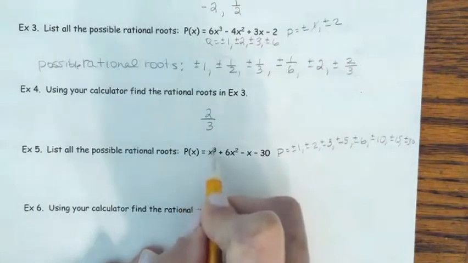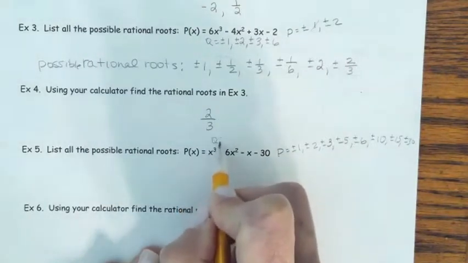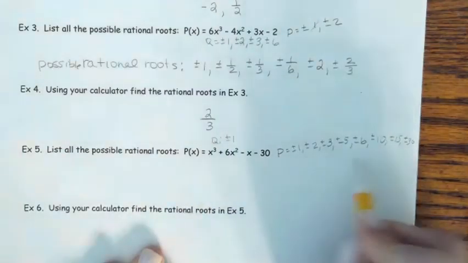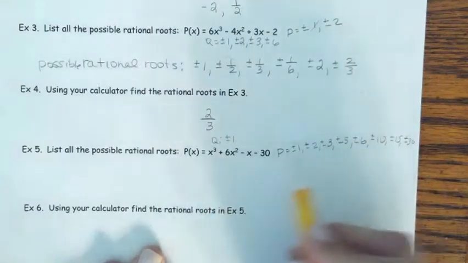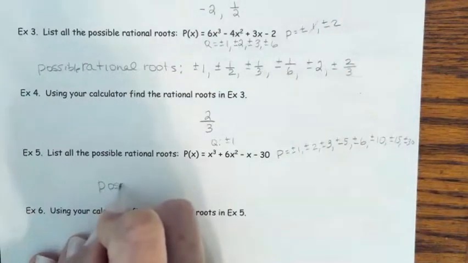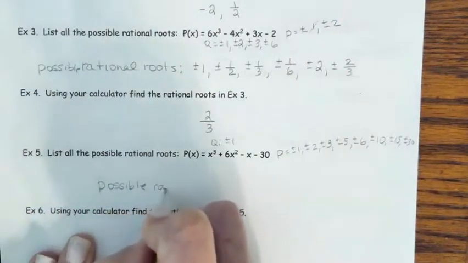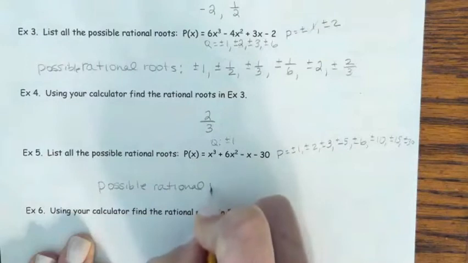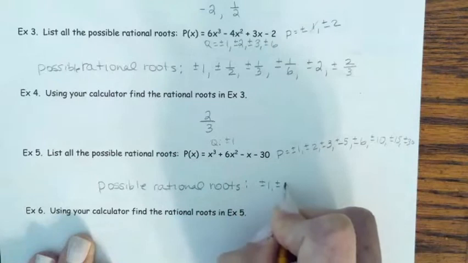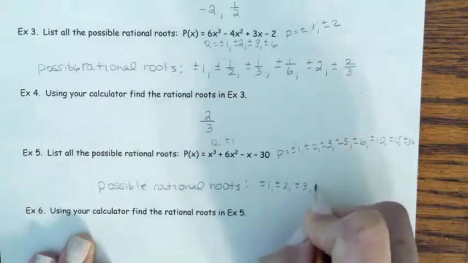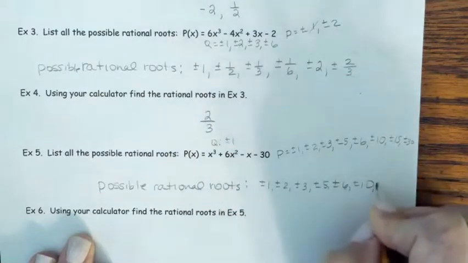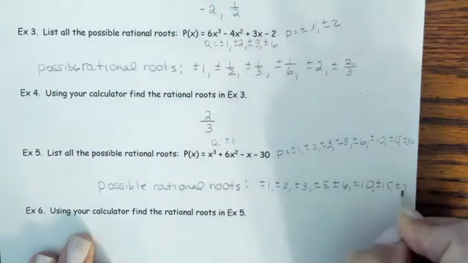So factors of the leading coefficient. So factors of 1. The only factors of 1 are 1 and -1. So I'm going to take all of these numbers and divide them by 1. Well, if I divide all these numbers by 1, I get all these numbers. So my possible rational roots are plus or minus 1, plus or minus 2, plus or minus 3, plus or minus 5, plus or minus 6, plus or minus 10, plus or minus 15, and plus or minus 30.